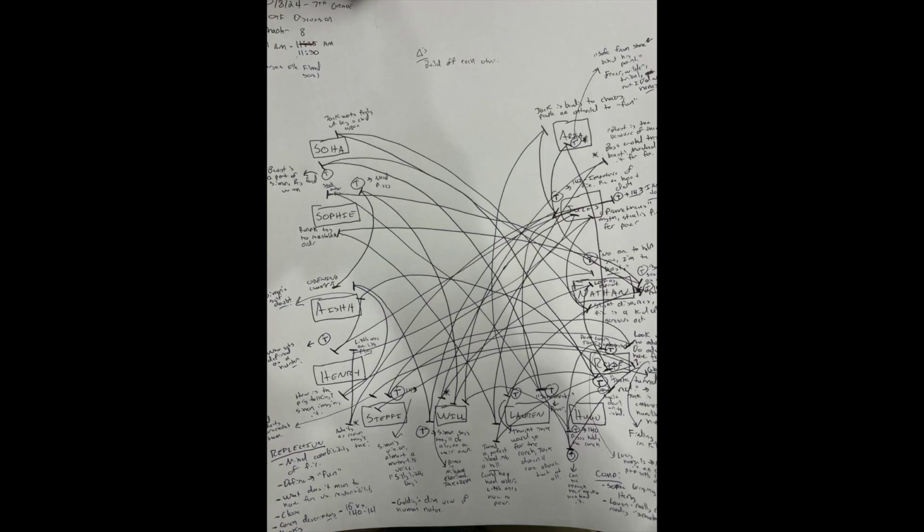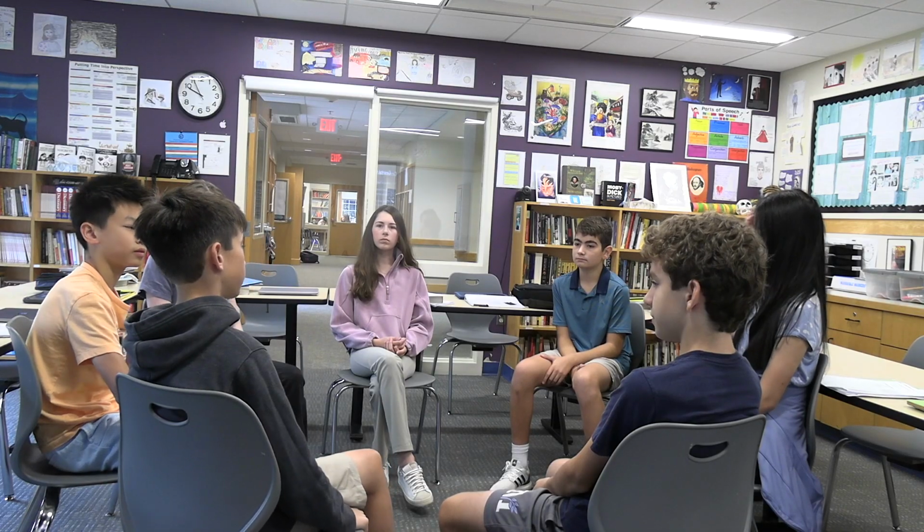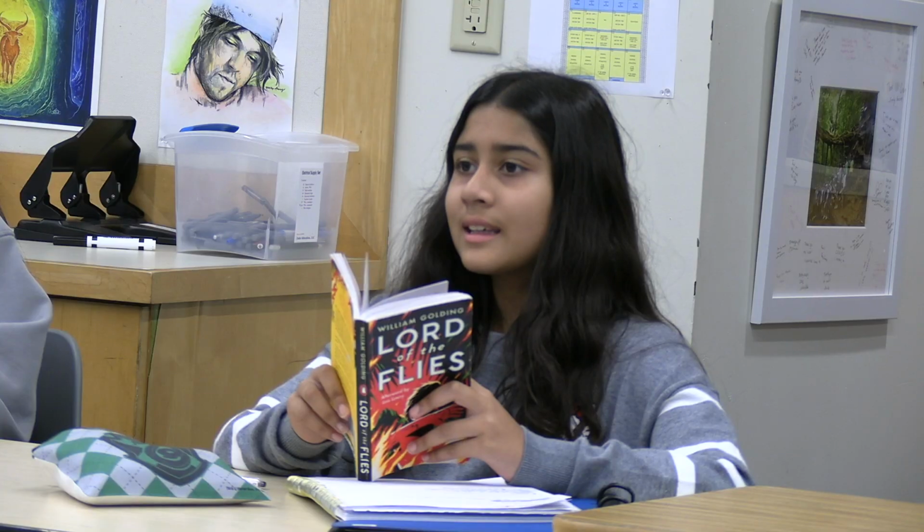So in a spiderweb discussion, the students are sitting in a sort of semicircle, all facing one another, and they're talking about a piece of text they've read, a movie they've seen, something we've been working on in class, and the teacher is not part of the discussion. The teacher is separate, outside, sitting off to the side.